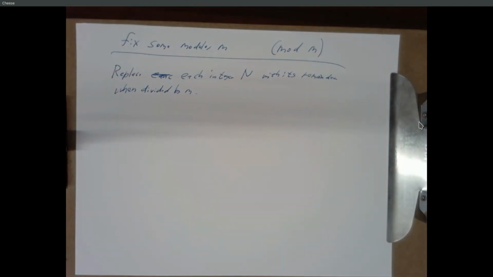So m is fixed. It's just some number. We're going to take every integer that we know, there's a whole bunch of them, and we're going to replace it with the value we get when we divide that integer by m. We're going to replace it with its remainder.